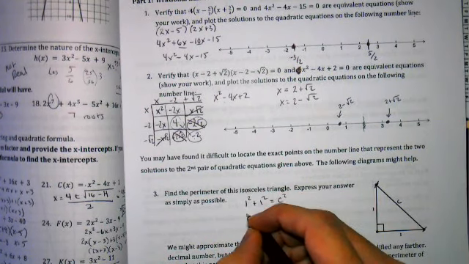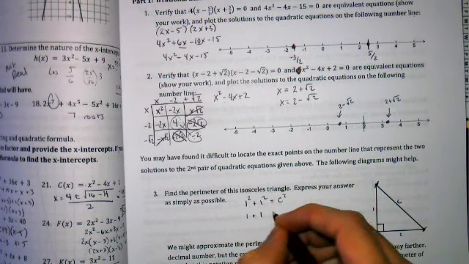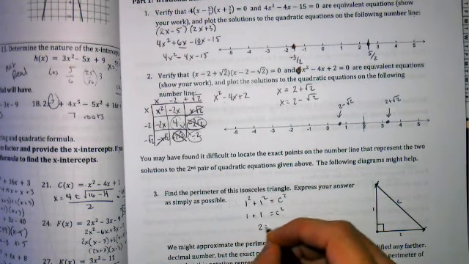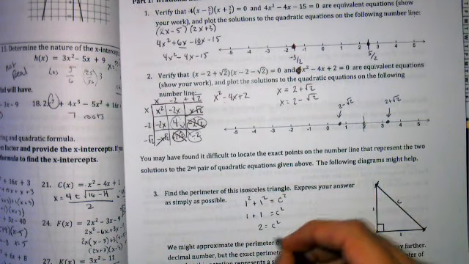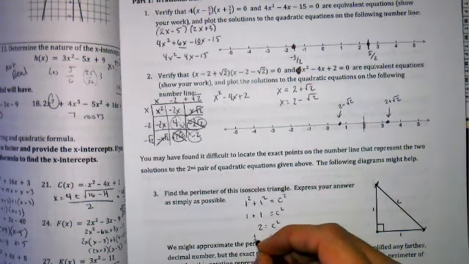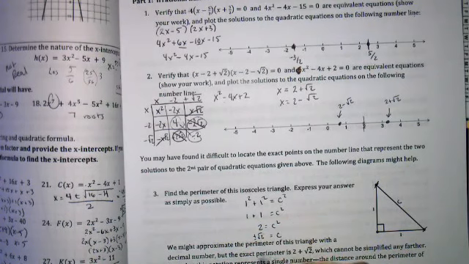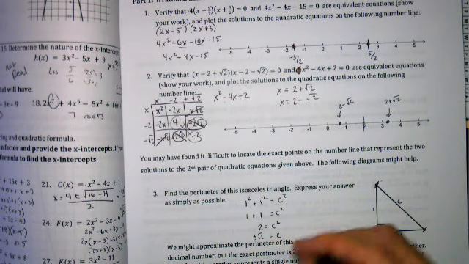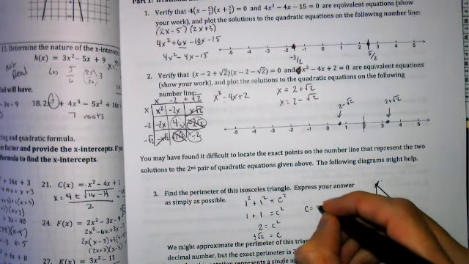1 squared is just 1. So we get 1 plus 1 equals C squared. So 2 equals C squared, which means if we take the square root of both sides, C is either going to be plus or minus the square root of 2. Now, when we're talking about a length, usually we don't have negative lengths. So we'll just say C equals the positive square root of 2.